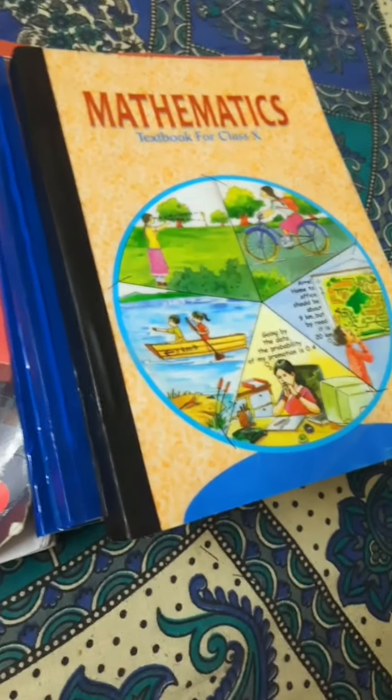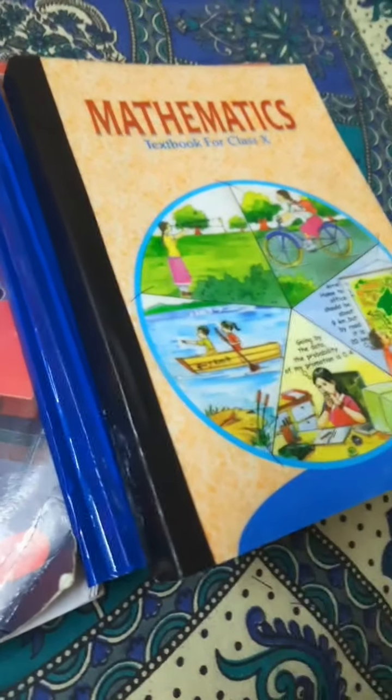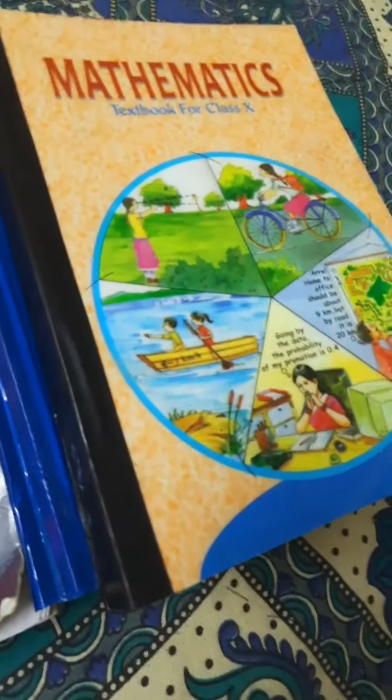Hey guys, so today in this video we're going to see the reference books for class 10 which are going to make your marks really good and make you very clear of the concepts. Okay, let's see the books. First you have to go through the NCERT books thoroughly, because all the questions in the board exams are going to be from this book.